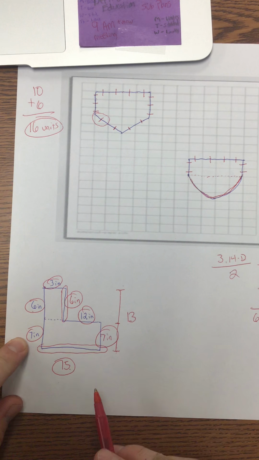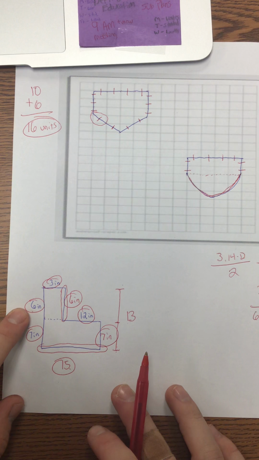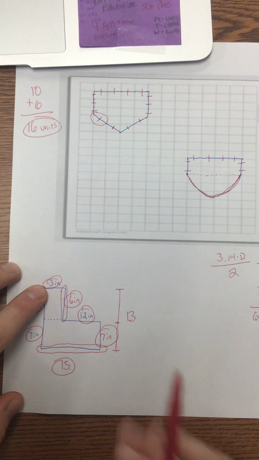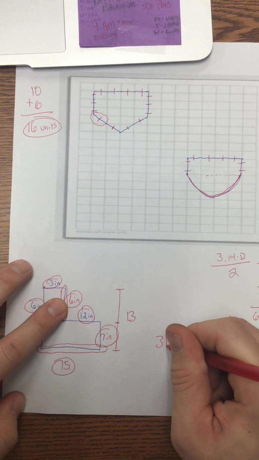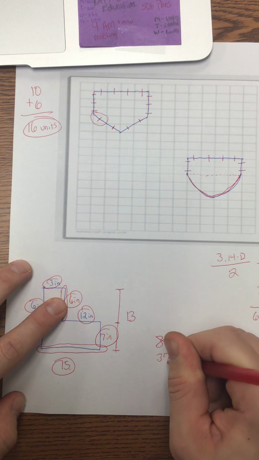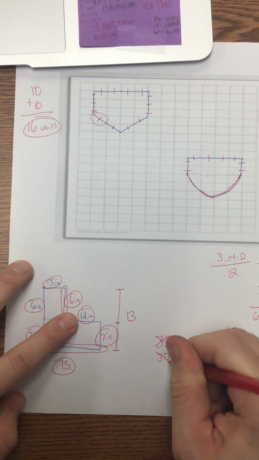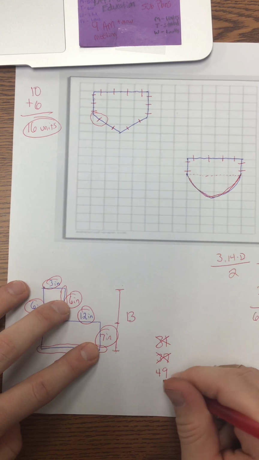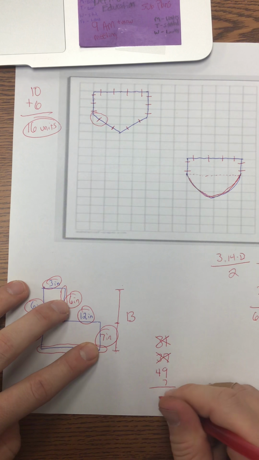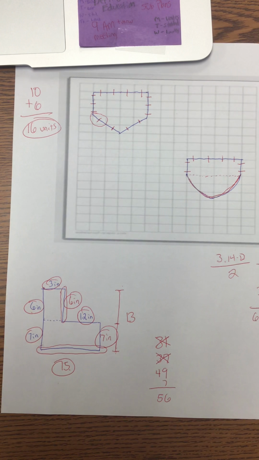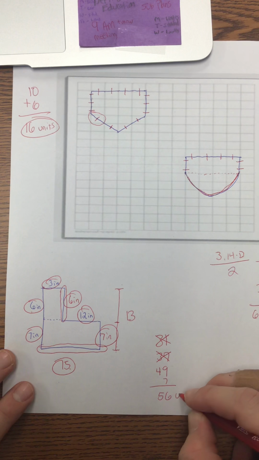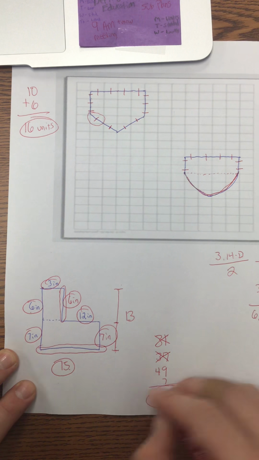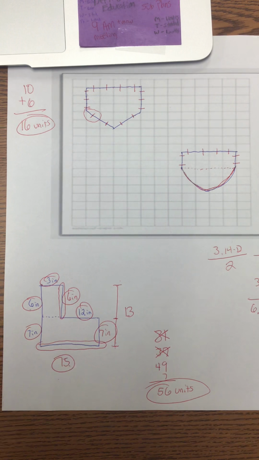So we're going to take 15 plus 8, okay? We're at 22 right now. 22 plus 6, we're at 28. 28 plus 3, we're at 31. 31 plus 6 is 37. 37 plus 12 is 49. And 49 plus 7 is 56. So that guy would be 56 units. That would be the outside length of all the sides added together, okay?